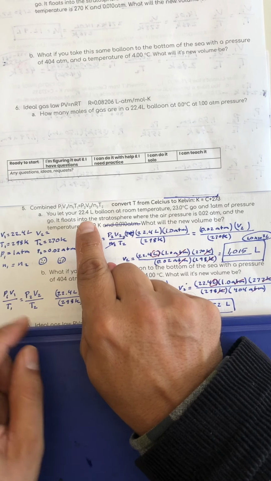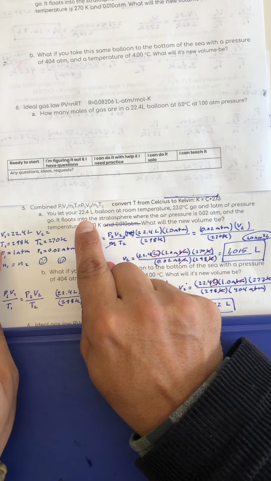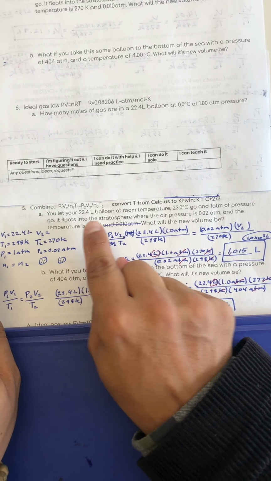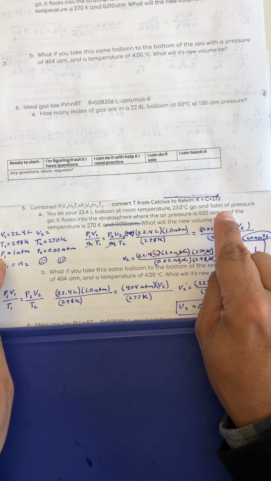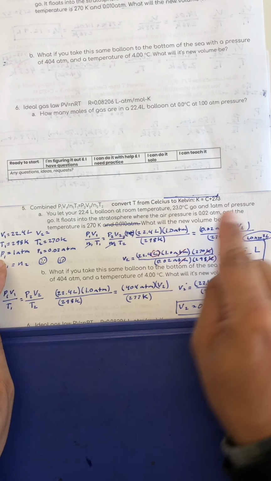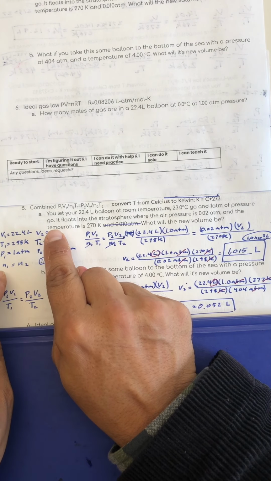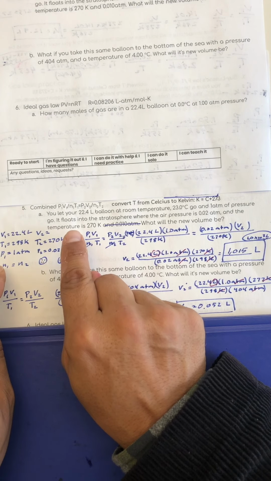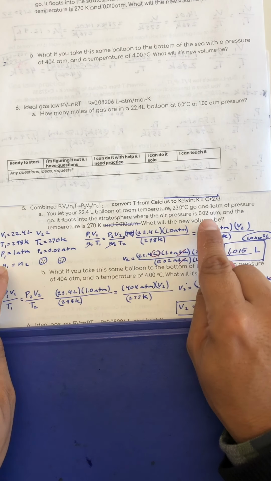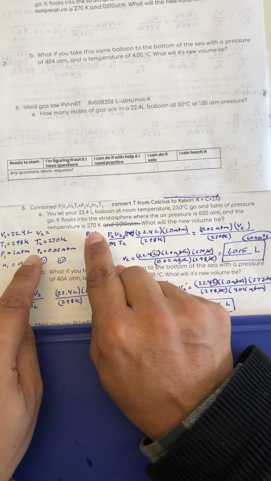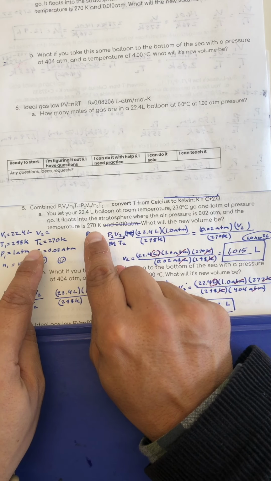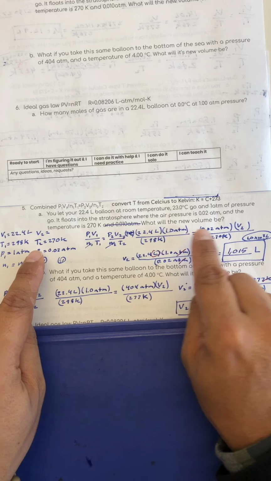You let your 22.4 liter balloon, that's V1. I like to make a chart so I don't go crazy. At temperature 23 degrees Celsius, let's change that to Kelvin, 298, which is 23 plus 273. And 1 atmosphere pressure, P1, and let it go. Oh, they don't tell you how many moles. Interesting. It floats to the stratosphere where the air pressure is P2, 0.02 atmospheres, and the temperature is 270 Kelvin. Oh, that's nice. They changed it for you. What will the new volume be?